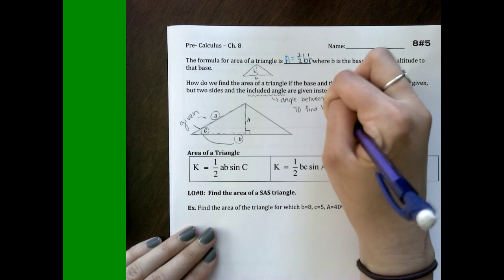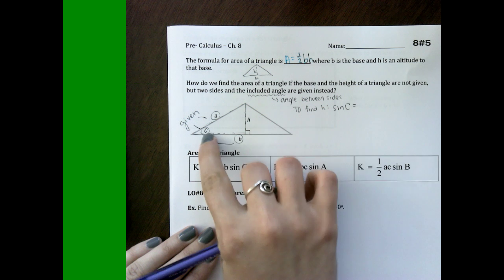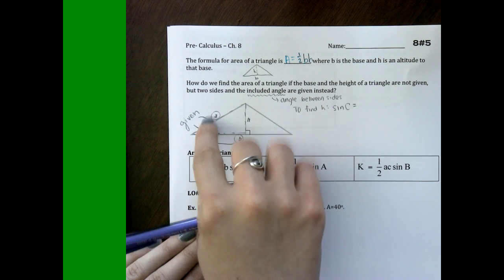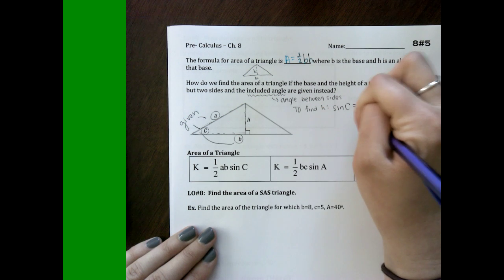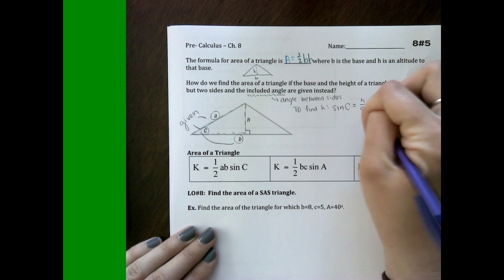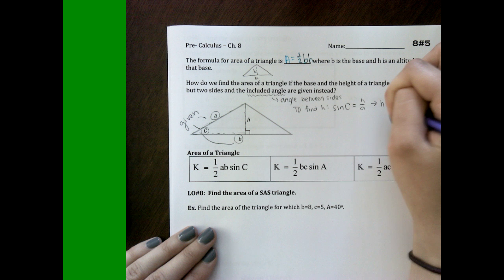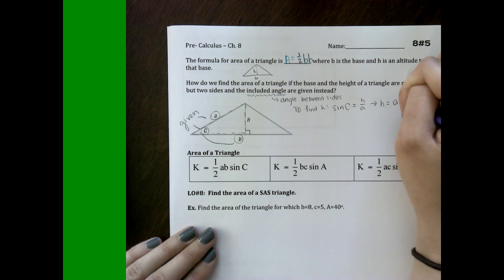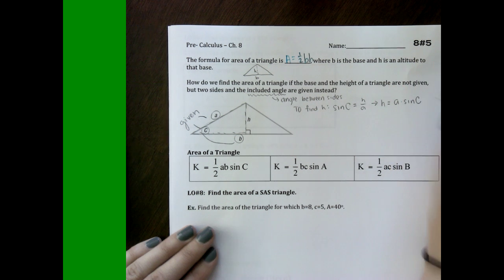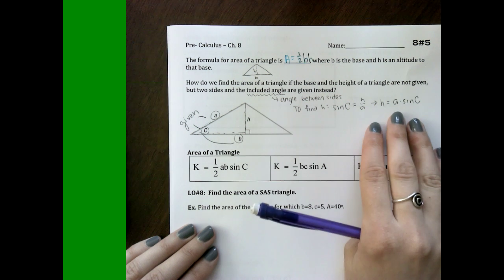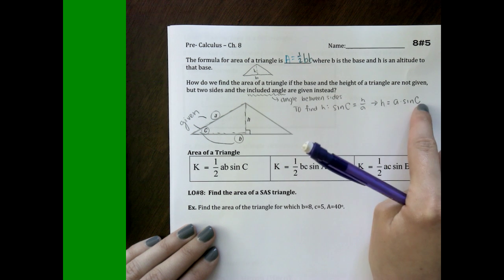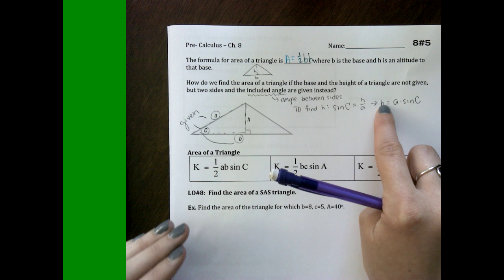So sine of C equals opposite over hypotenuse, which will be h over a. If you multiply both sides by a, you get h equals a times sine of C. So if you know a and you know C, you can easily find h.